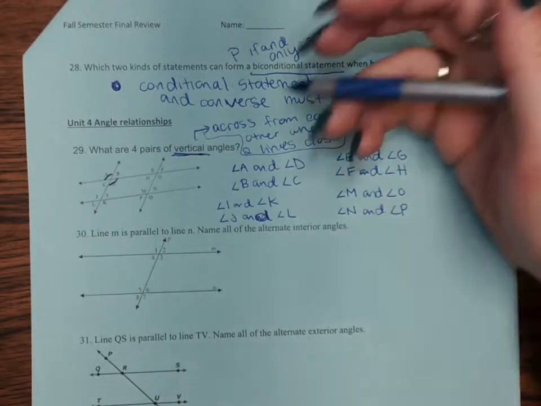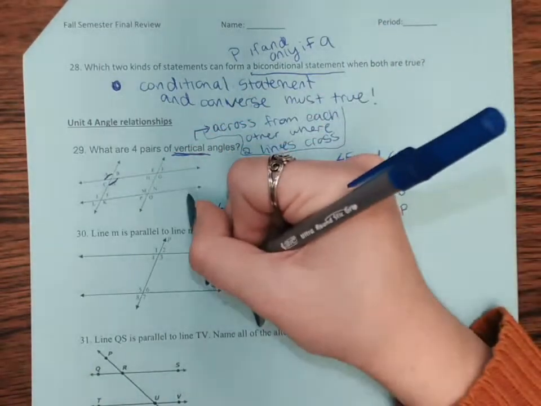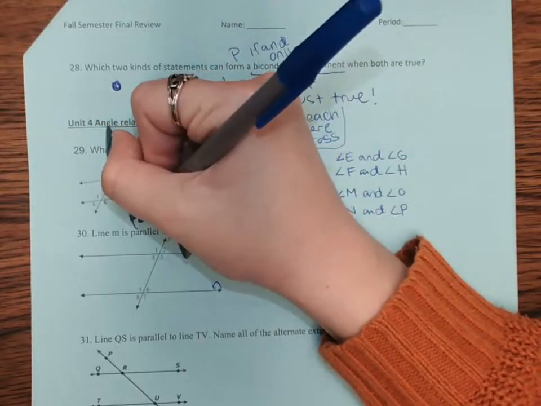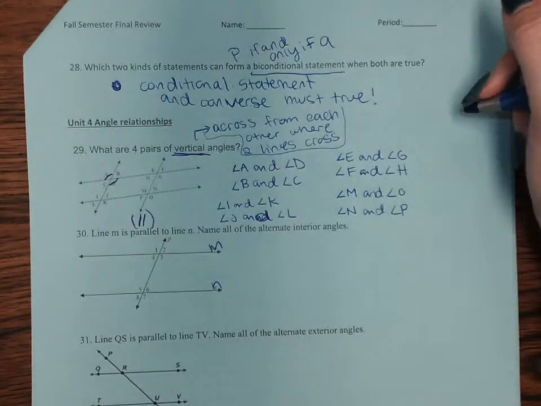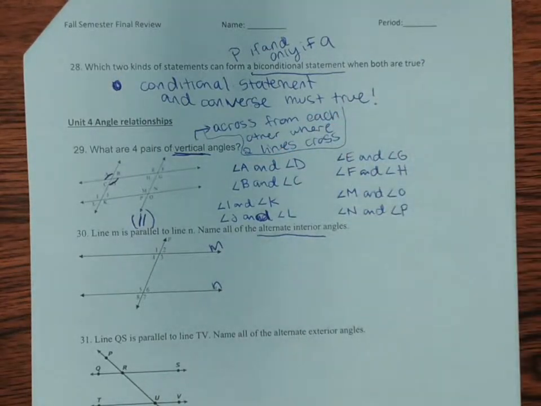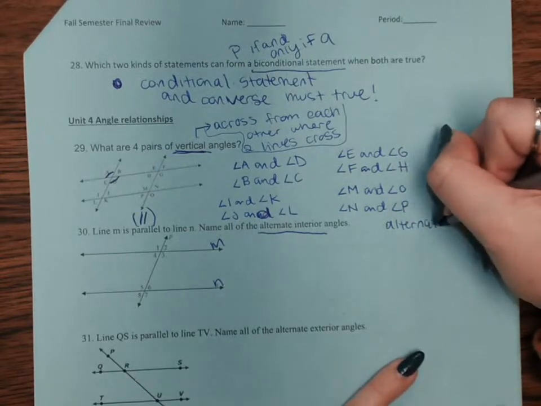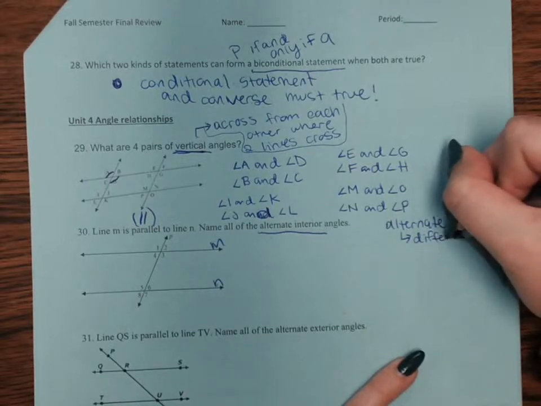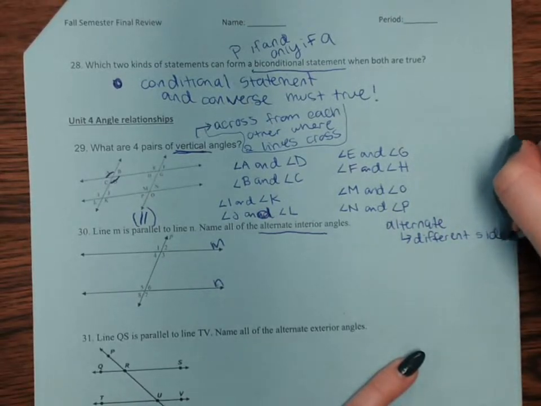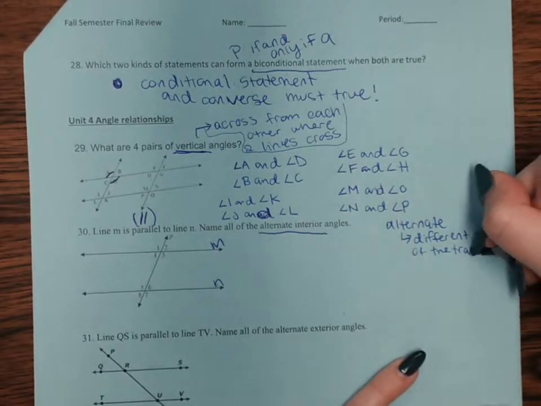Okay, now this next one says line M, so here's M, is parallel to line N. So remember that the parallel symbol, I'm just going to put this here, is these two lines that are right next to each other. Okay, we want to name all the alternate interior angles. So let's talk about what alternate means first. Okay, so alternate, I'm going to write this off to the side. Alternate means that they're going to be on different sides of the transversal. Now, what is a transversal?